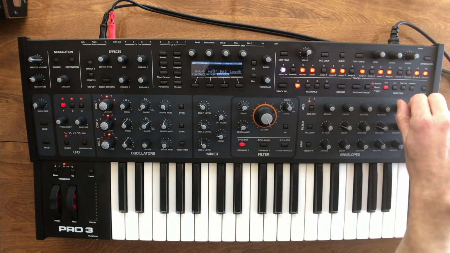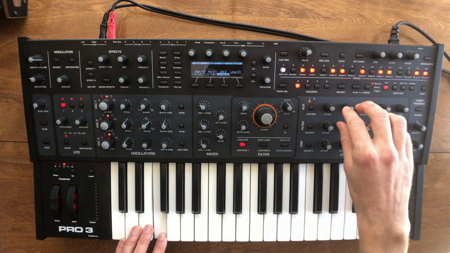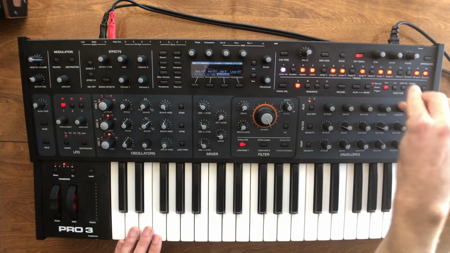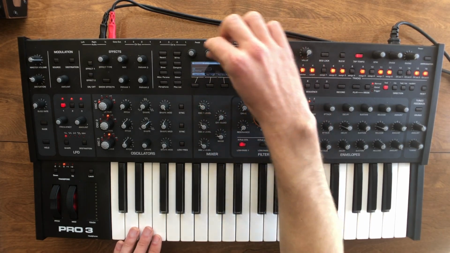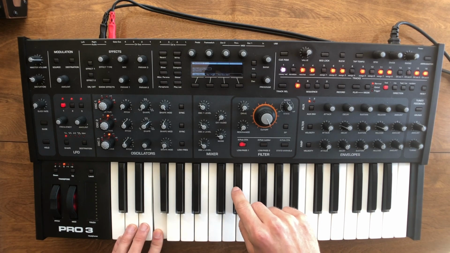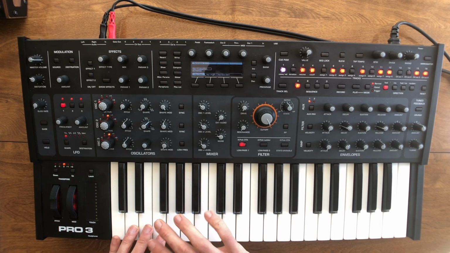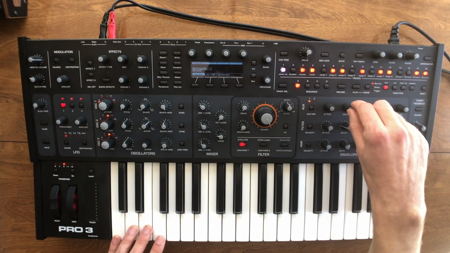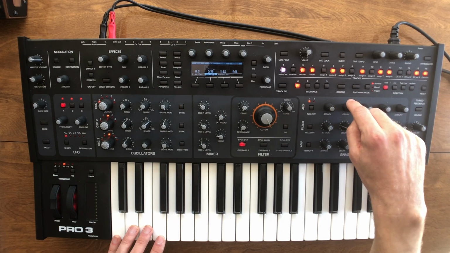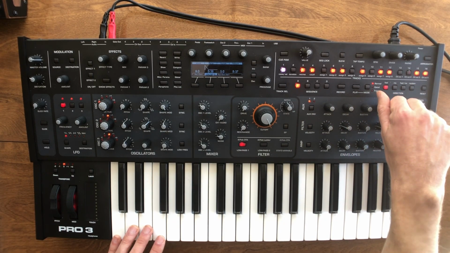So I'm going to add 97 amount to it. And I'm going to route it, hit the destination. I'm going to make the destination oscillator 1 coarse frequency. That's already pretty cool. Let's change the ADSR a little bit, and we're going to set it to 0 attack, 38 decay, 0 sustain, and 38 release.